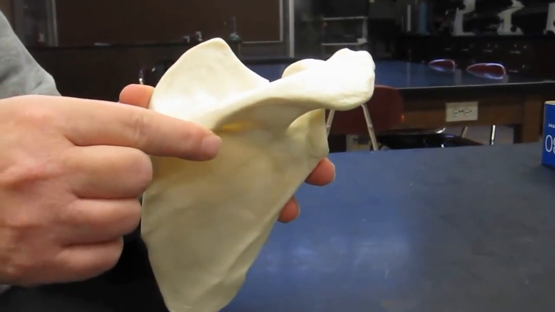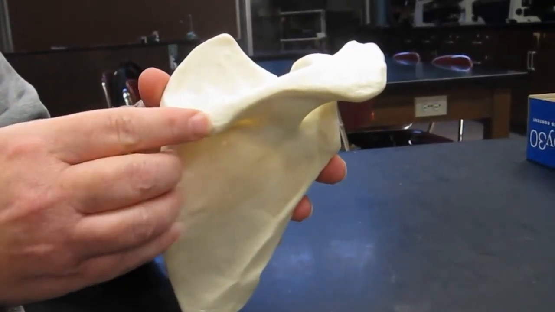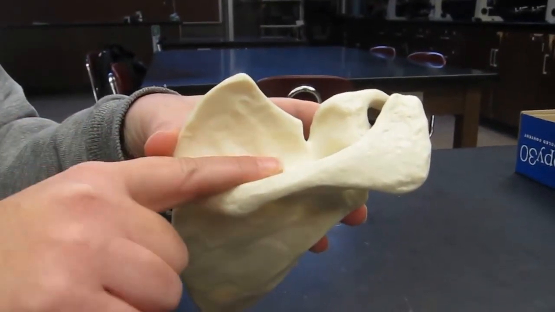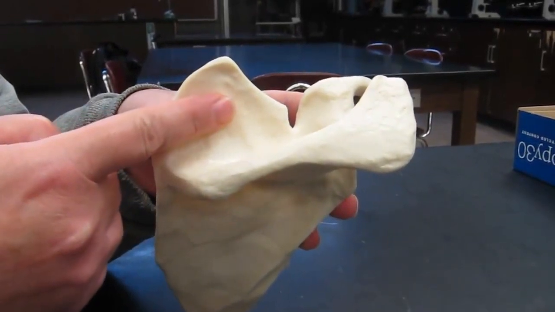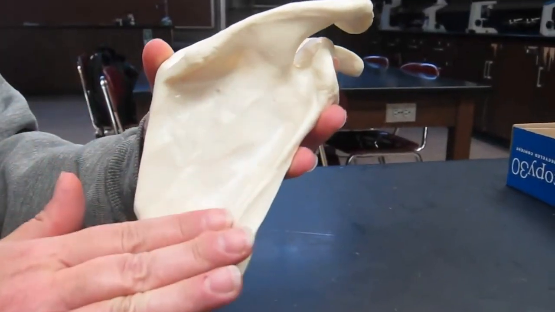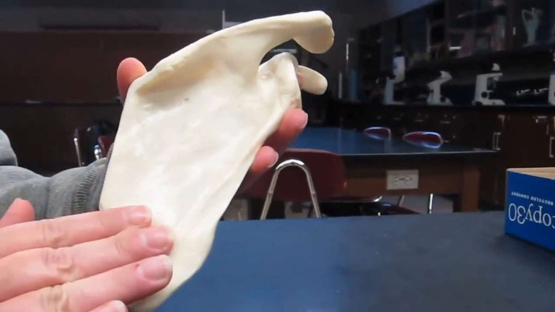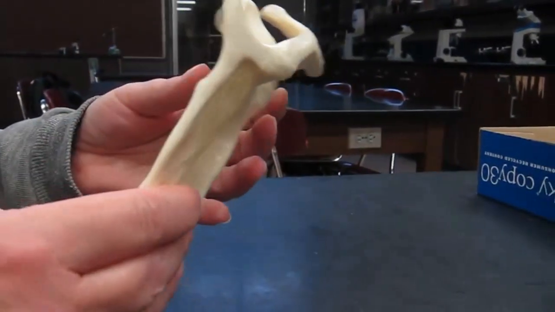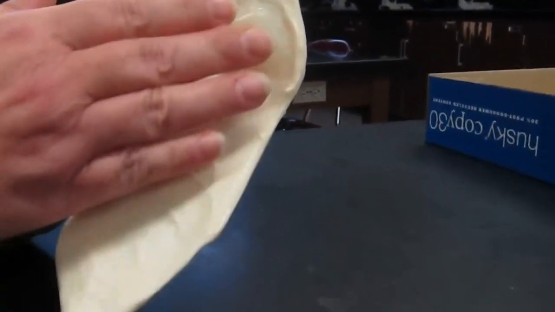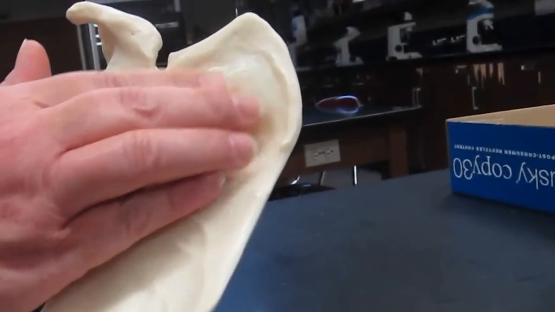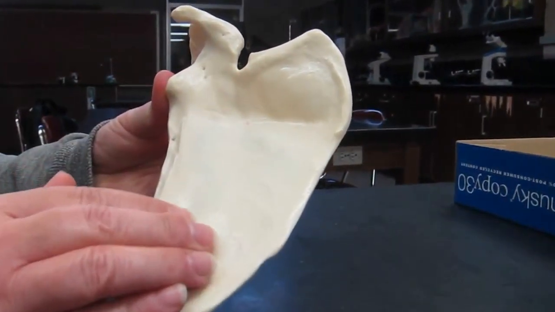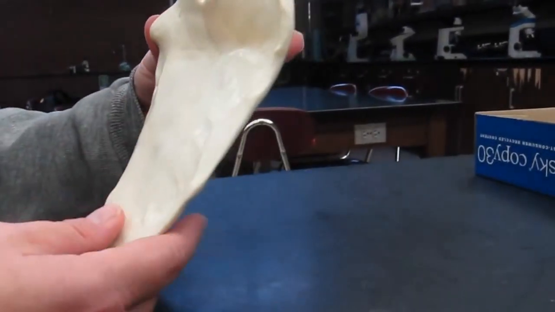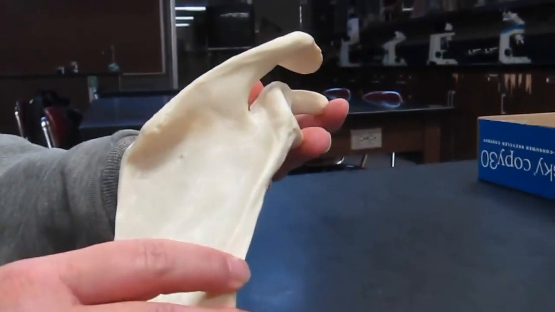And then we have several depressions on the surface of the bone. Okay, so this depression, since it's superior to the spine, is the supraspinous fossa. Okay, this one, since it's inferior to the spine, is the infraspinous fossa. And then as we turn the bone over, we have this large, broad, shallow depression, and this is the subscapular fossa. Okay, so that takes up all of our landmarks on the bone.